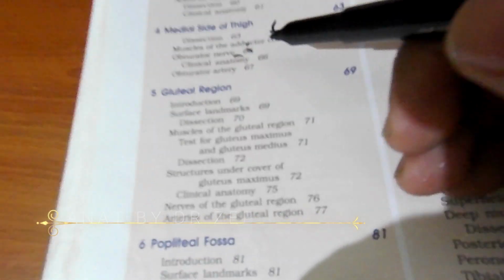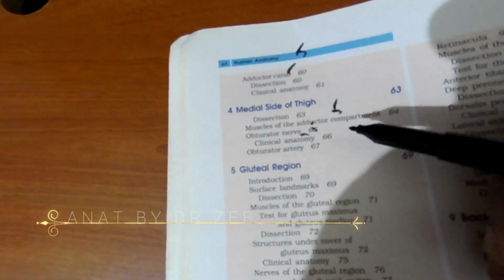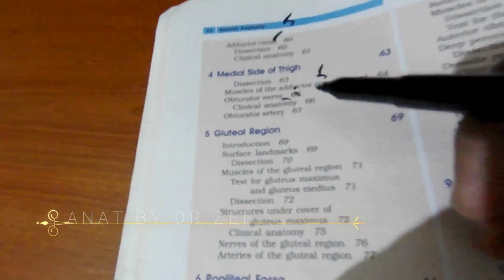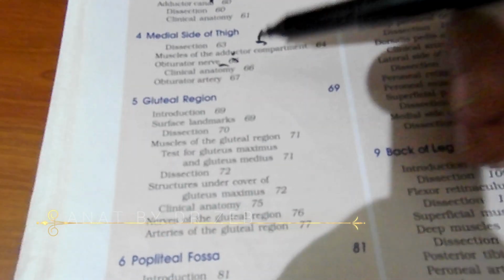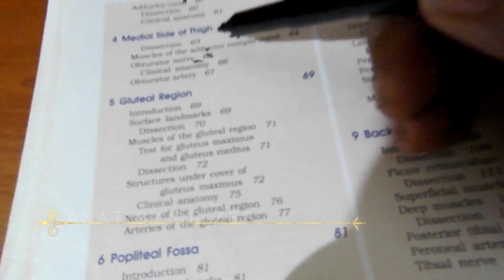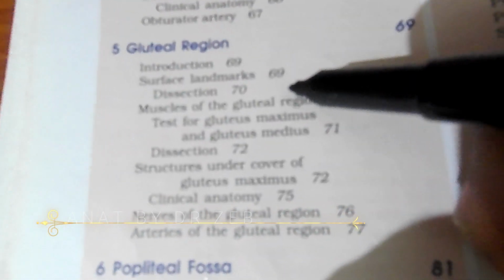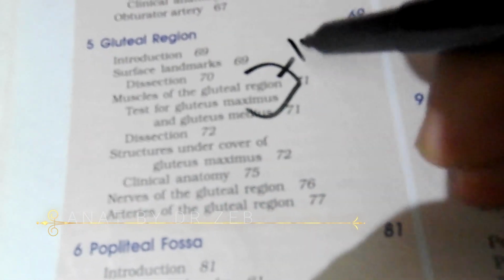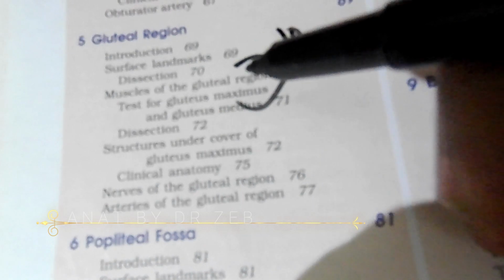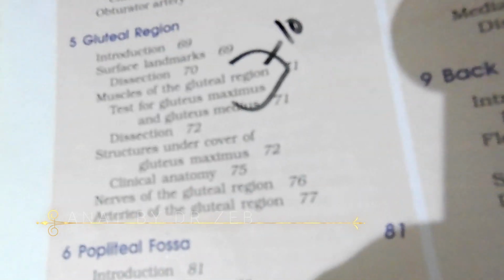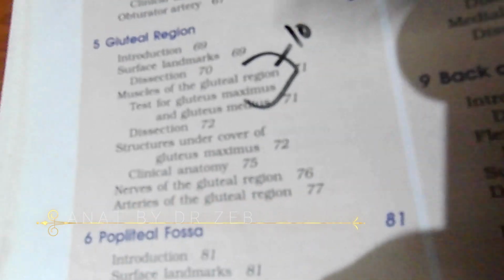Of course, irritating questions may come here, and they may ask you about the sartorius. I don't know where to include it, but sartorius is a very important question for 5 marks. The gluteal region itself is a 10-mark question. The gluteus muscles together are 10 marks or 5 marks. And here you need to just concentrate on the nerves which supply it and the structures which are under the cover of the gluteus maximus, perhaps the muscles here.